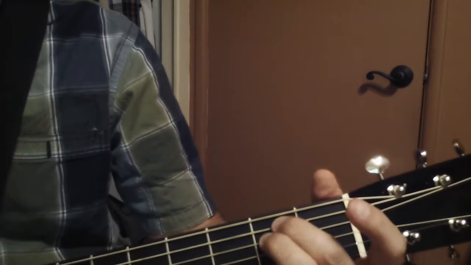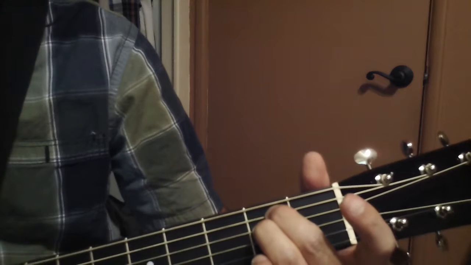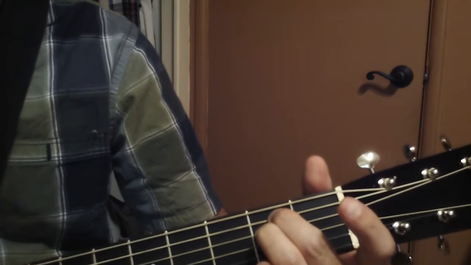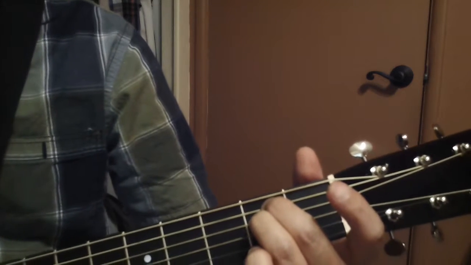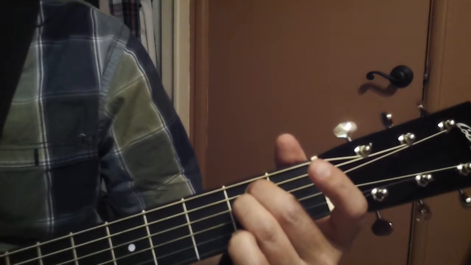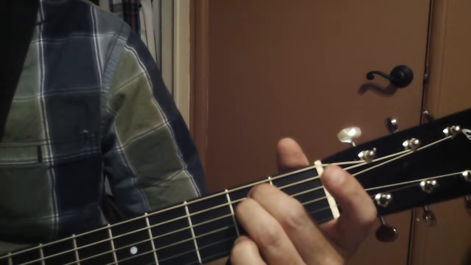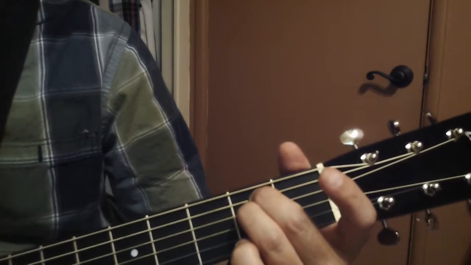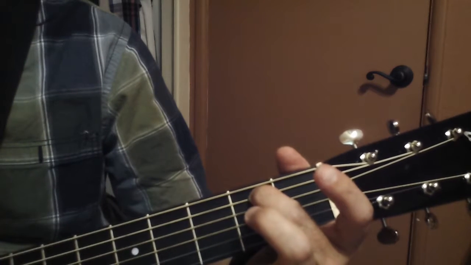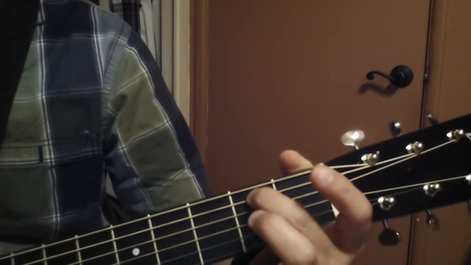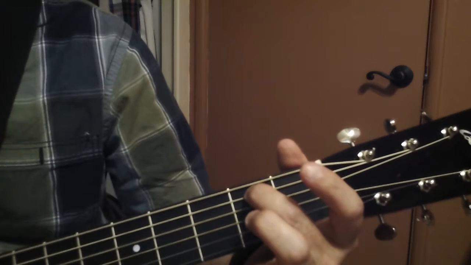Okay, we make a regular E minor chord. Now the E minor 7 is played in a variety of ways in different songs. Sometimes the simplest way to make an E minor 7 is just to take your ring finger off the 4th string. And so you're just fretting the 5th string at the 2nd fret.